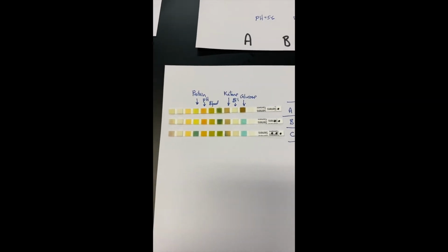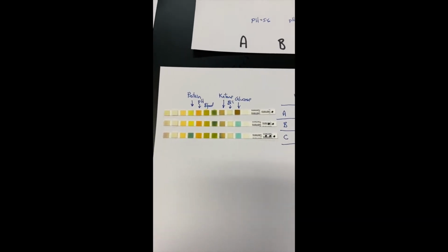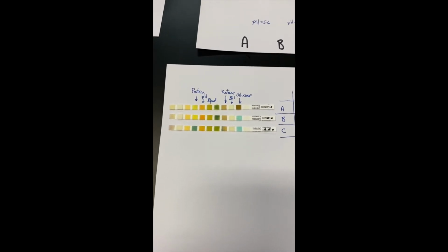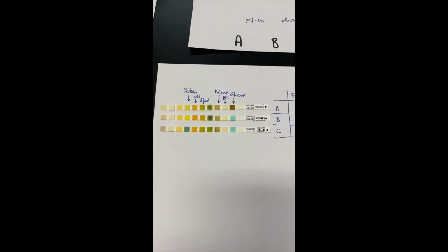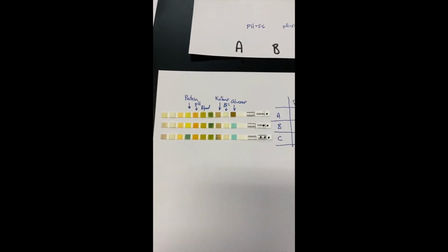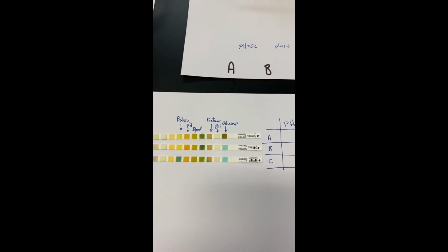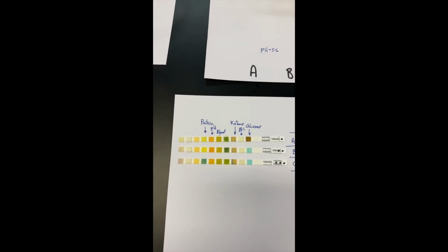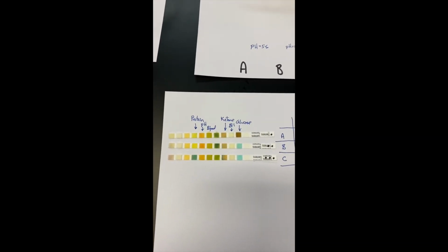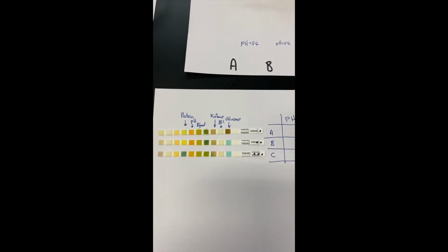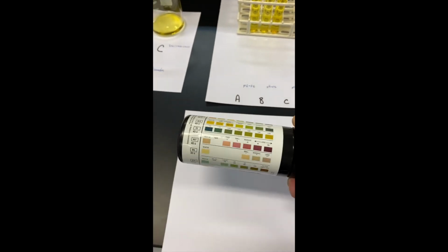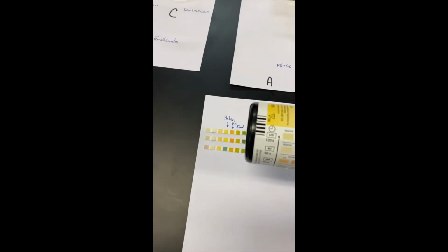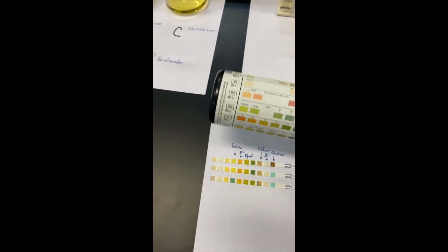Okay, looking at the chemical composition of the 3 urine samples, we can see some color differences in the 3 strips. We're going to look at those in more detail. You can fill out the results in table number 4 under the chemical composition. We looked at protein, pH, red blood cells, ketones, bilirubins, and glucose. On the side of the container that the strips came in, we have color coding keys.